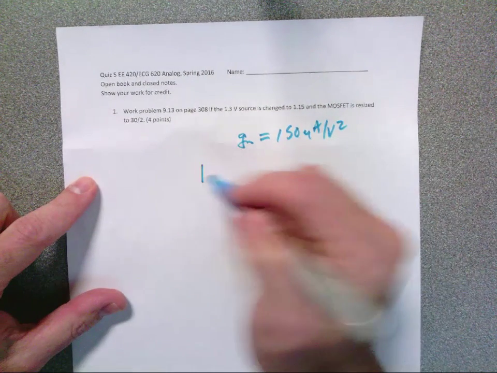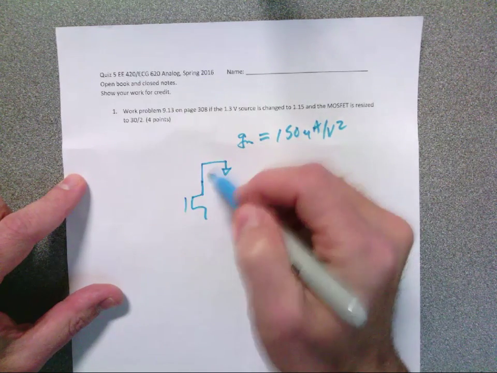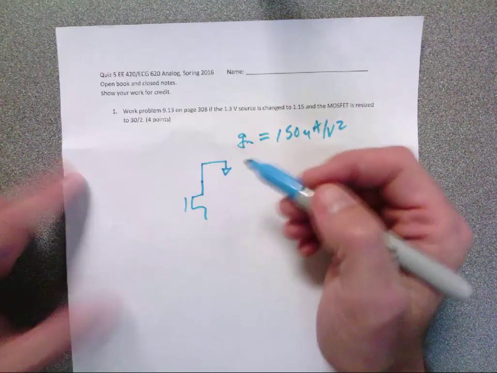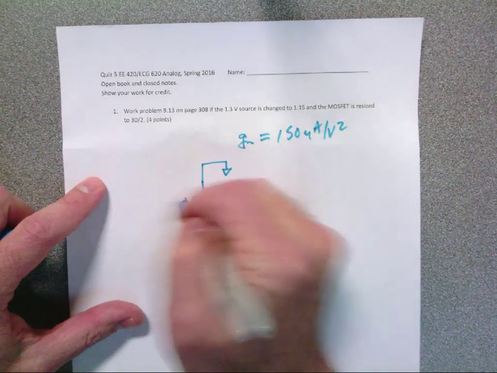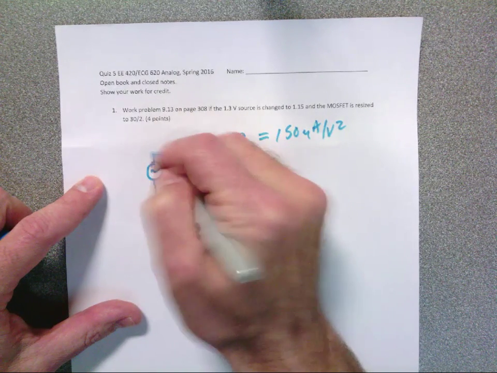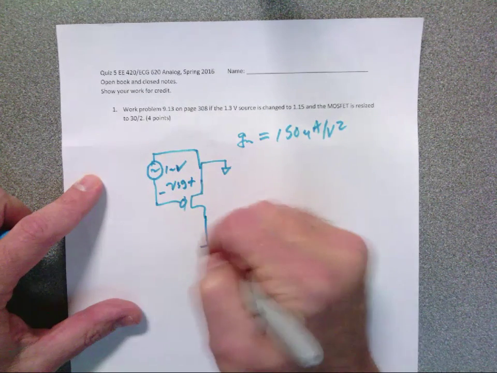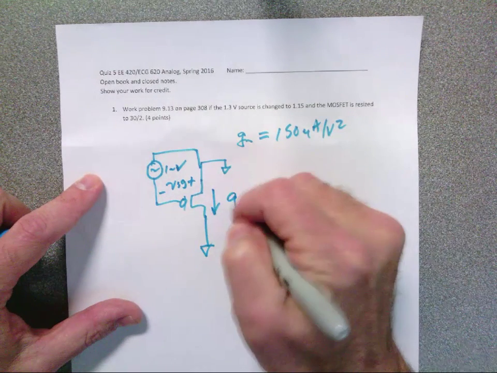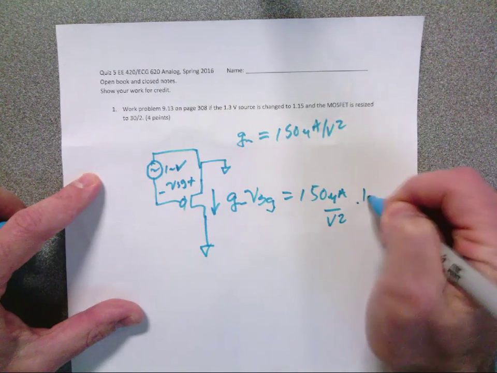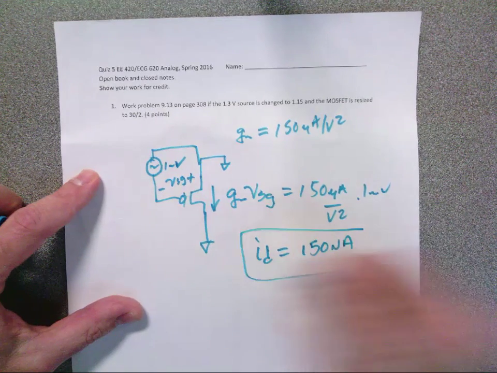Then I know that I'm going to draw the AC schematic, and tell me if this doesn't make sense. Why did I replace the VDD with ground? It's AC ground. I can't change that DC voltage, right? And then I'm going to draw my source here, 1 millivolt. It also goes to ground, so I could have drawn it the other way going to ground, but it's source to gate voltage looks like this, and so this is GM times VGS, which is 150 microamps per volt squared times 1 millivolt, so ID equals 150 nanoamps. Boom, I'm done.